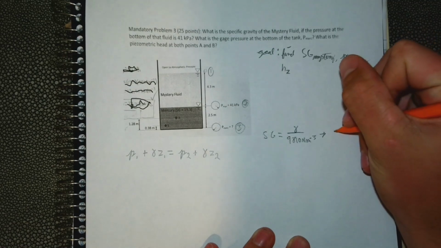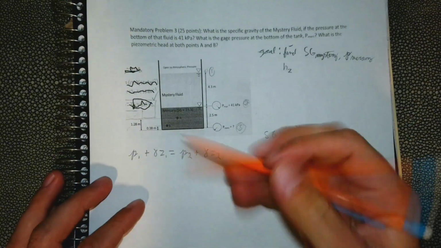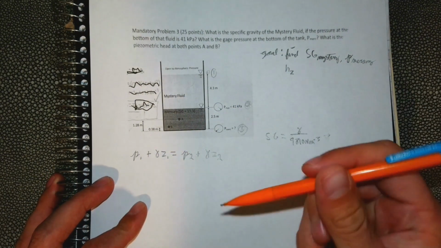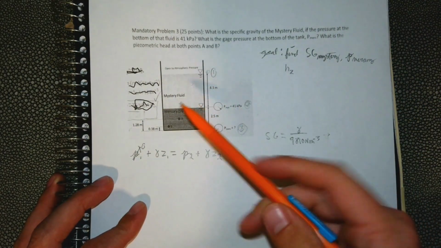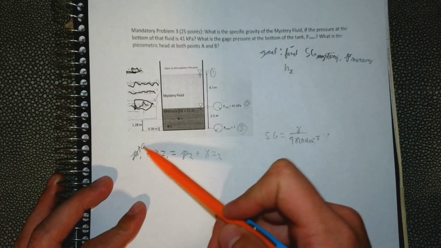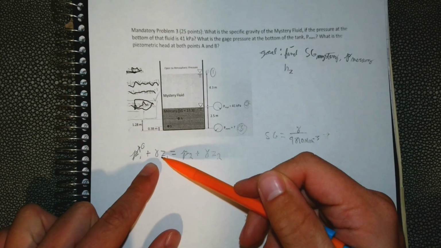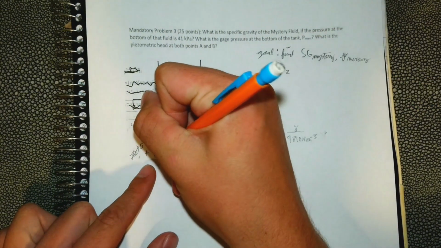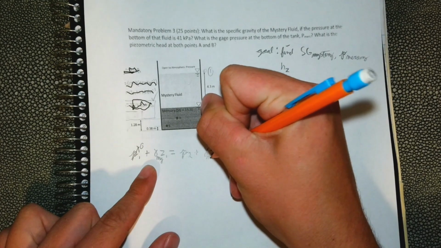So we need to find the specific weight. So let's start filling in what we know on this equation. So we know that this is 0 because we're trying to find the gauge pressure, right? Gauge pressure. It's exposed to the atmosphere, so 0 gauge pressure. We got to solve for the specific weight, right? I'm gonna put MY here for mystery so it doesn't get confused with mercury.